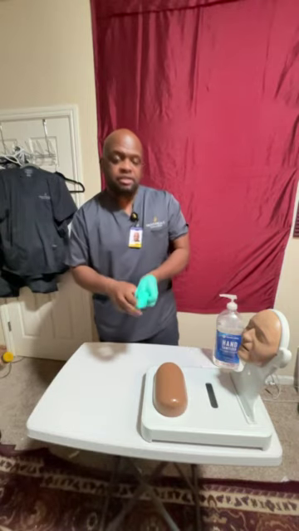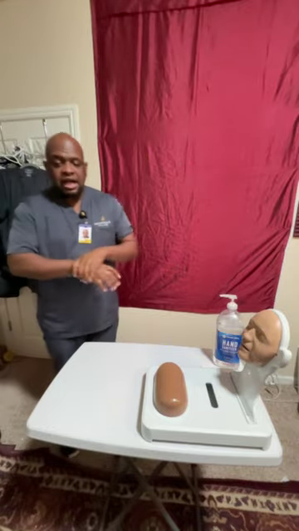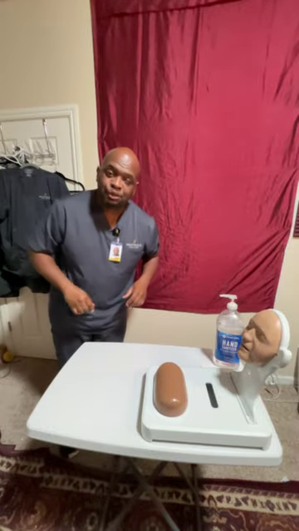Take off the gloves. Perform hand hygiene. Right? And then, after performing hand hygiene, I will go and document the care I provided.